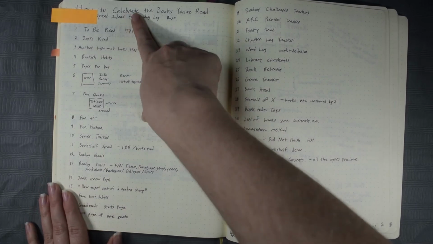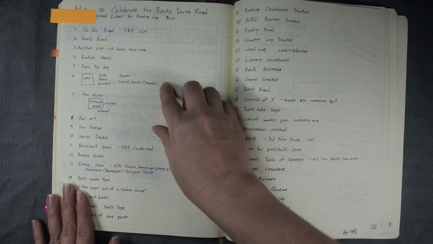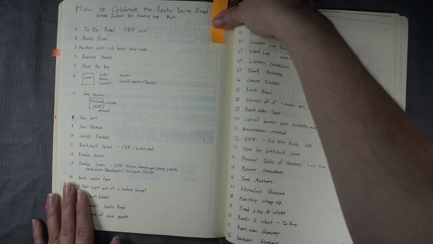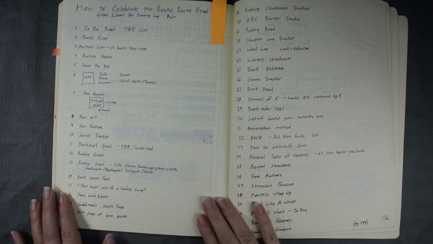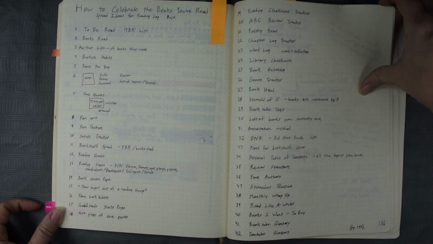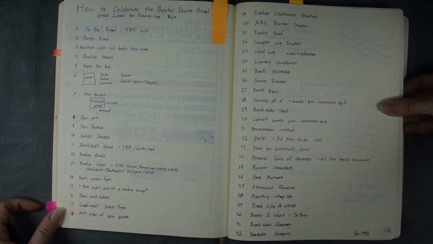Then I wrote a spread trying to list various spreads to create, and I called it How to Celebrate Books You've Read. And I just made a list of the various spreads that you can put in your reading journal to just kind of track and celebrate what you have read, because reading is a part of your life.